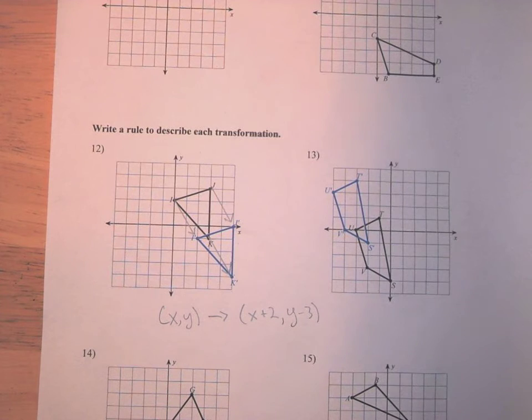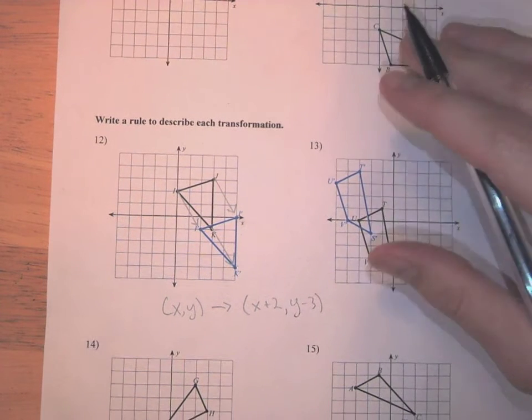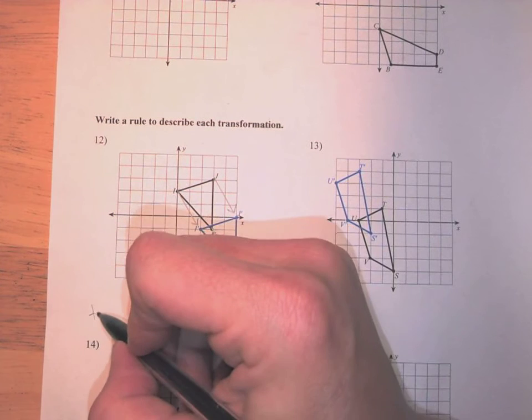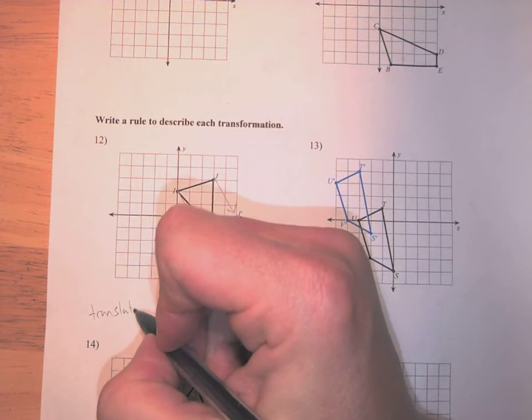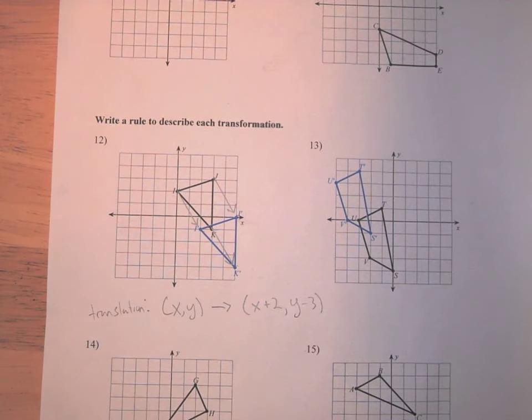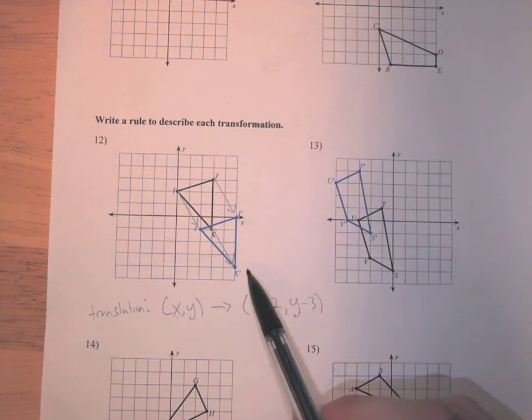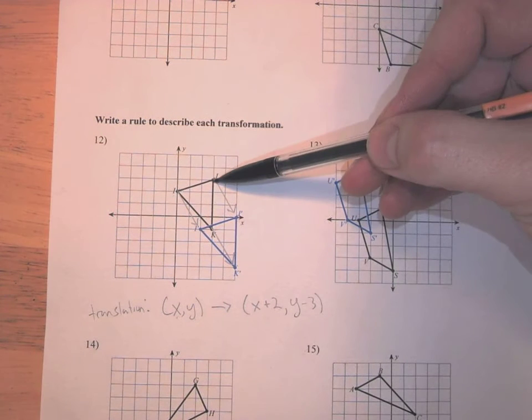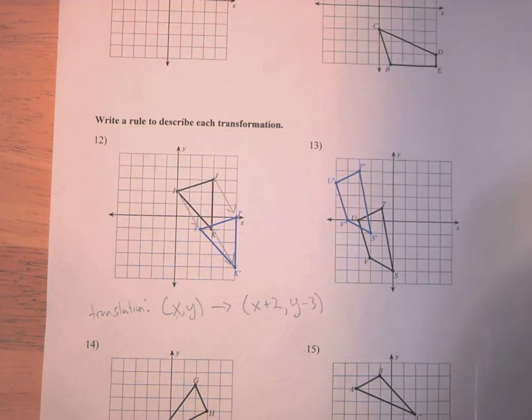Now, because there's other types of transformations, we want to be specific. So we're going to put translation, just so we can say, hey, this is a translation, by the way. It's not a rotation or a reflection. And this is how you do it. Each point, x, y, has to go to x plus 2, y minus 3. Or whenever you put an x in, add 2 to it. Whenever you put a y in, minus 3. And you get from the original pre-image to the image.